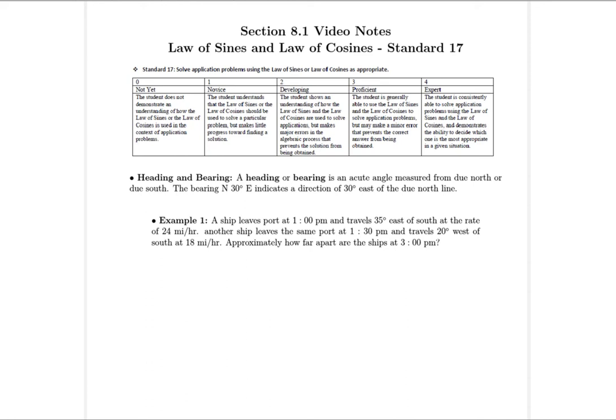So you've already learned about both the law of sines and the law of cosines, and you've used them to find the missing angle in a triangle, the missing side in a triangle. So what we're going to do here is see how these can be applied to more practical applications that we might encounter in real life.